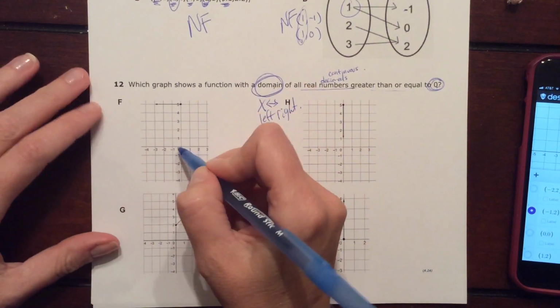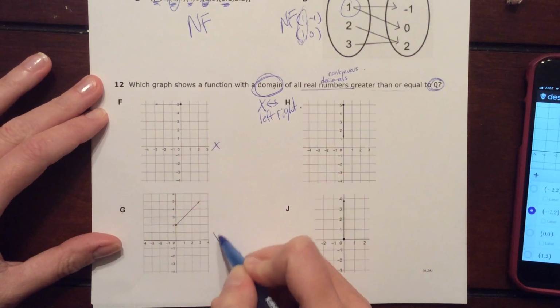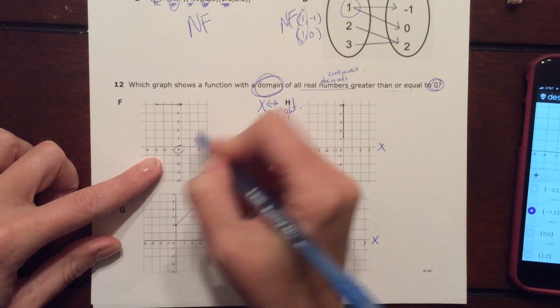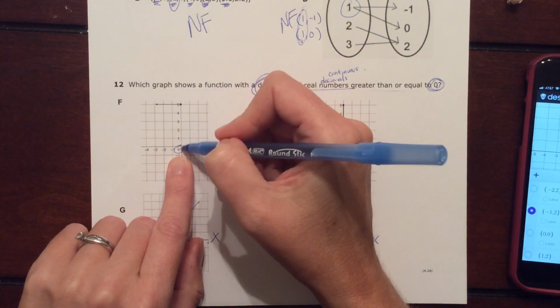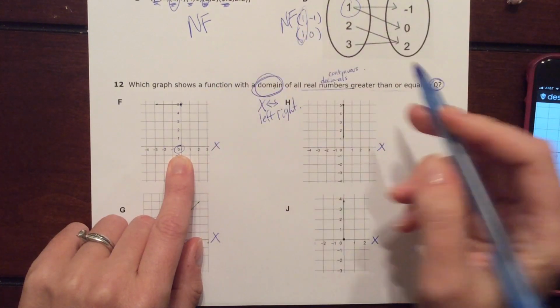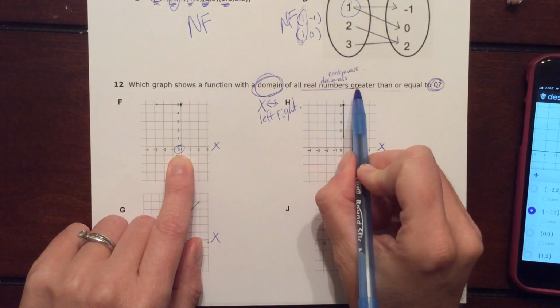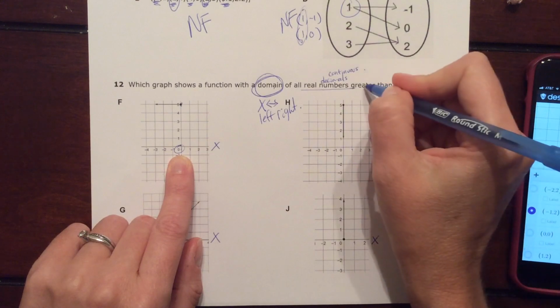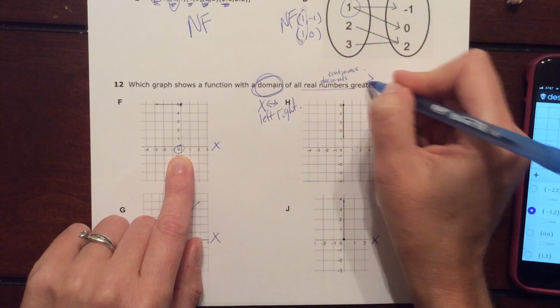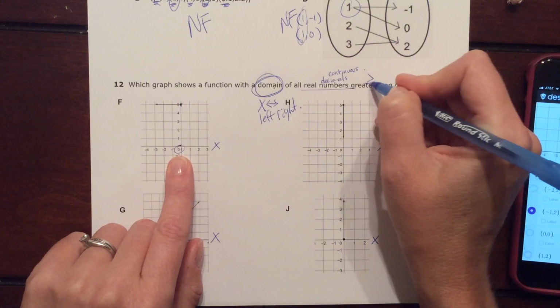Your x-axis goes horizontal. Here's my 0. So this one does go 0. Now, is the graph going to be all real numbers greater than? Greater than or equal to has the line under it, so it needs to be solid.